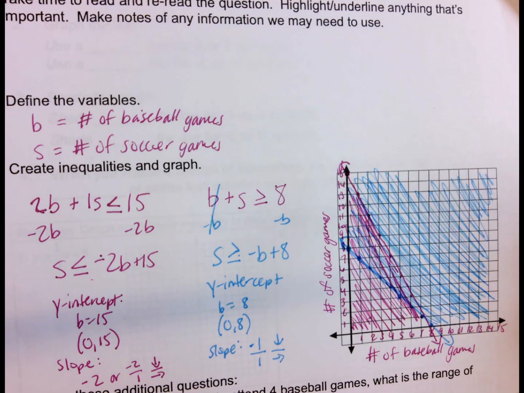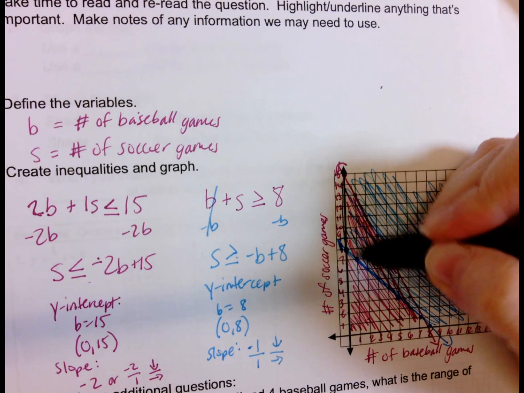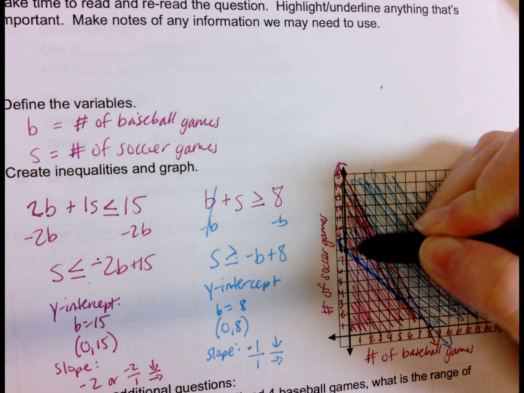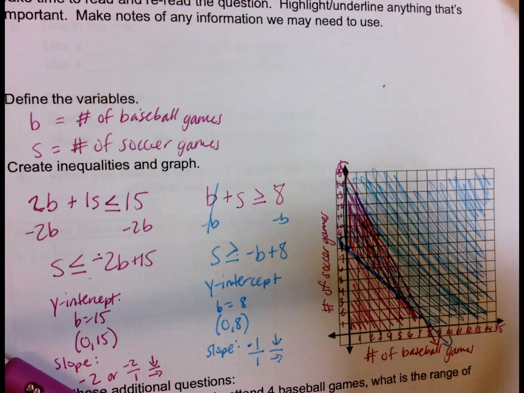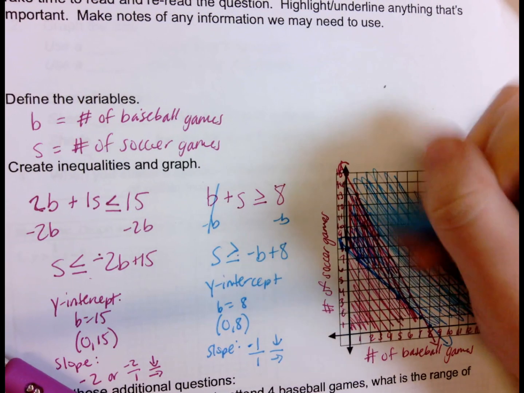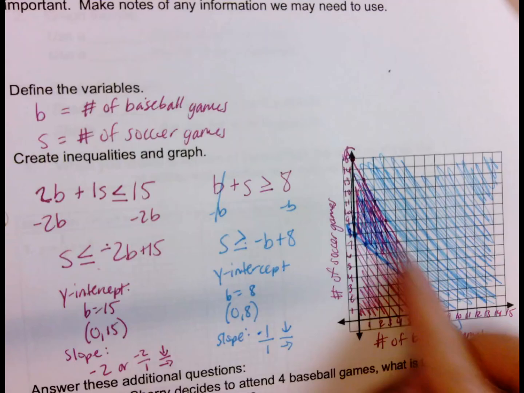Okay, and so what you will see is that the part where these two colors overlap, this section right here, okay, where these two colors overlap, there's purple here and there's blue here. This part right here is going to be where our solution is found.